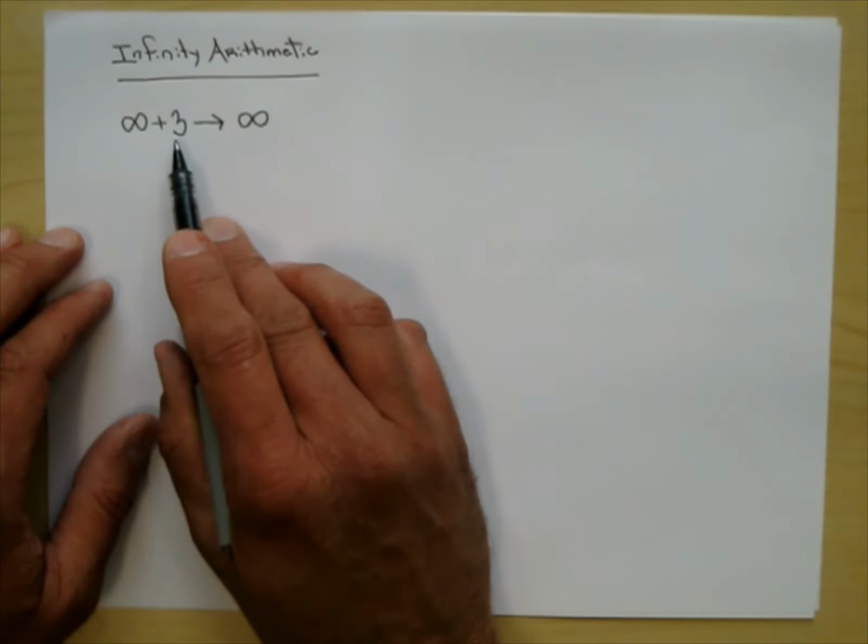Okay, the next one, this is a pretty famous one. This is infinity plus infinity. What is infinity plus infinity? Well, that actually tends to go to infinity. And you might say, well, how is that possible, Joe? Well, there's an infinite amount of even numbers. So if you count the even numbers, it's infinity.